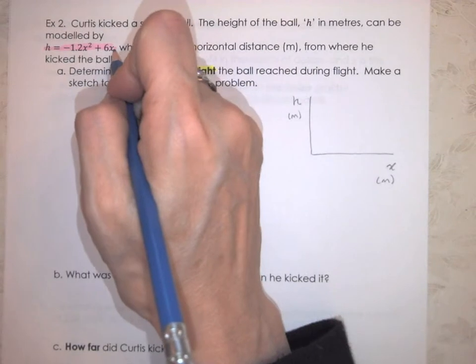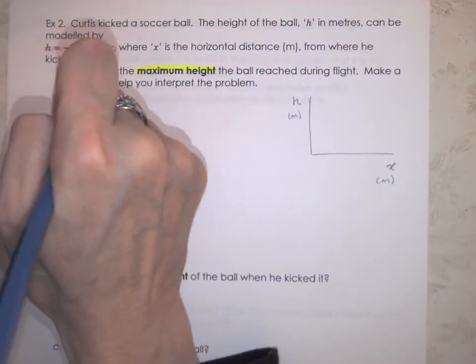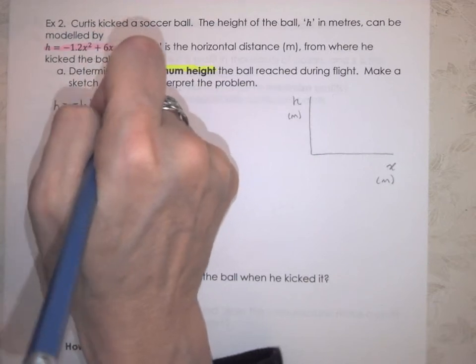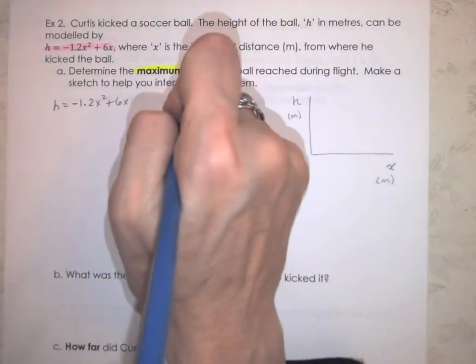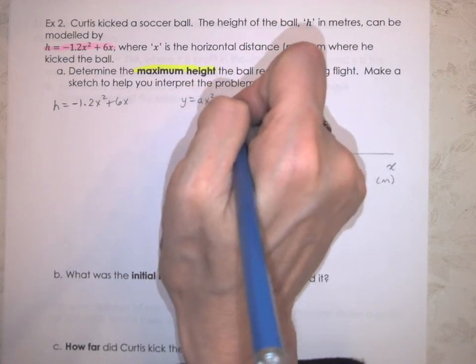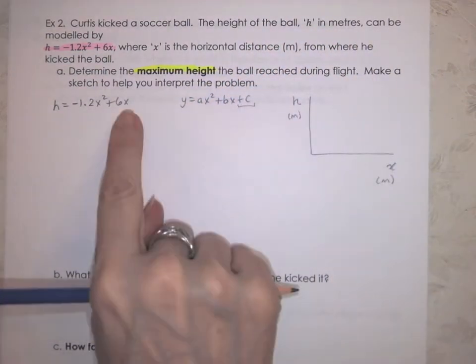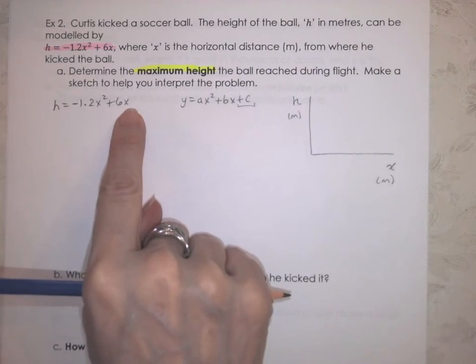And also, if you look at the standard form here, I'm just going to rewrite it for a second. We're going to use it anyways. But we know that in standard form, the c value is the y-intercept. And we can see there is no c value here, so it's 0.